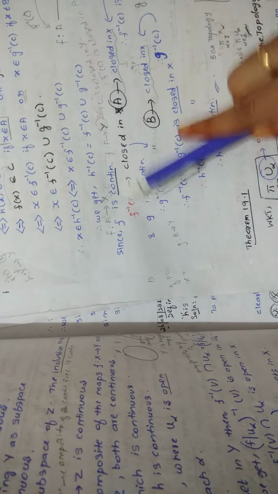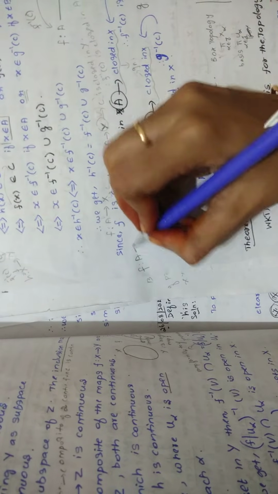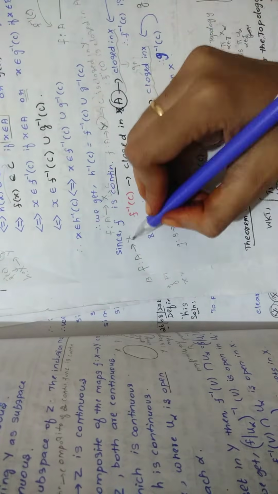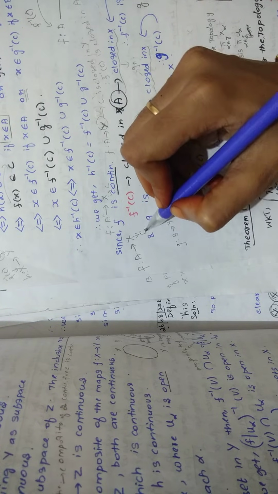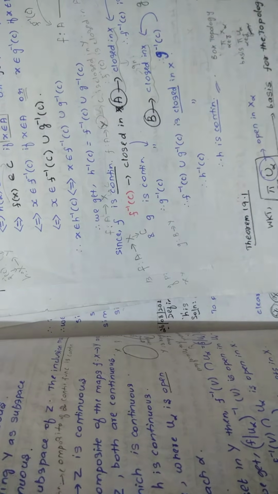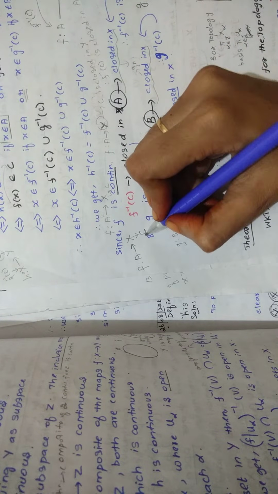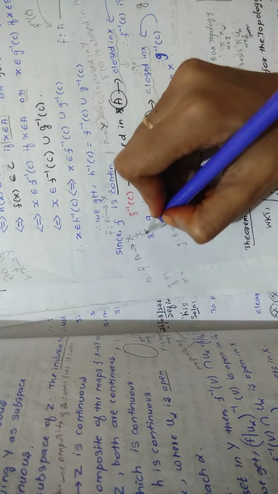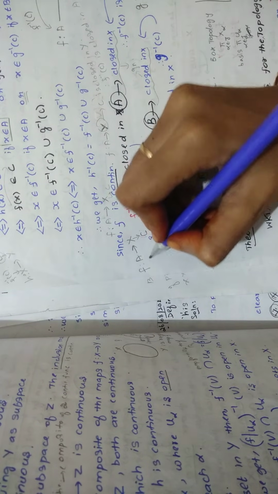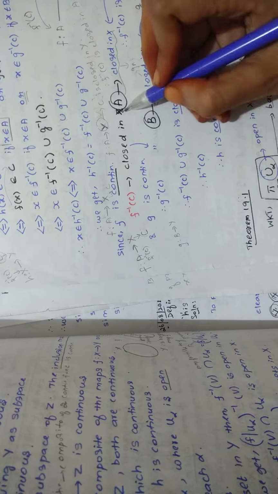So that is why I'm telling you. From this X, you are taking a closed set, that is C. What will happen? In the question itself, they are giving you continuous. It is obvious. So what is meant by this? f inverse of C is a closed set, right? So f inverse of C is closed in A. That is what this line means.